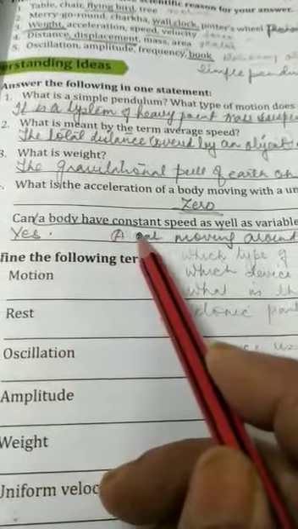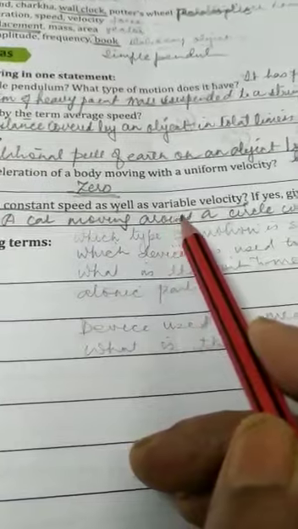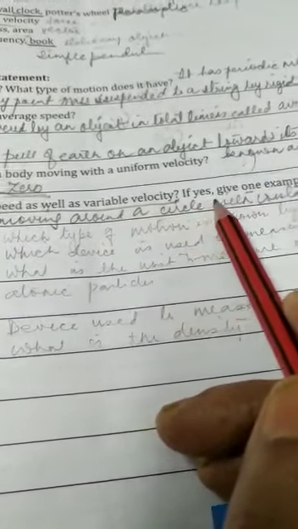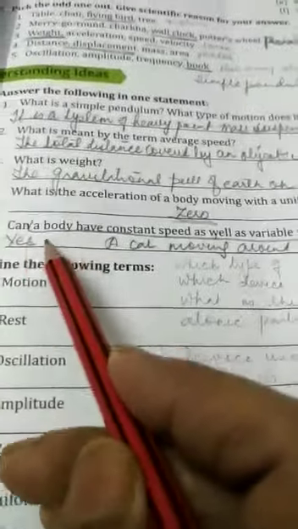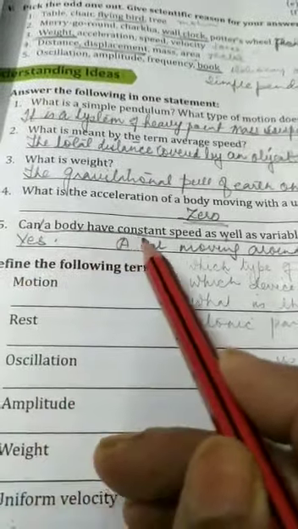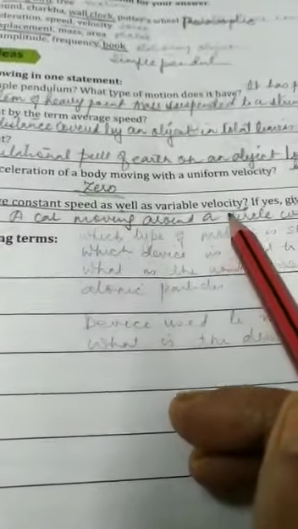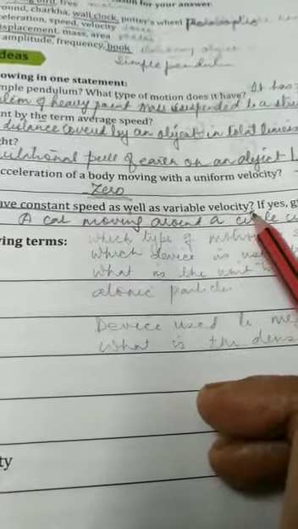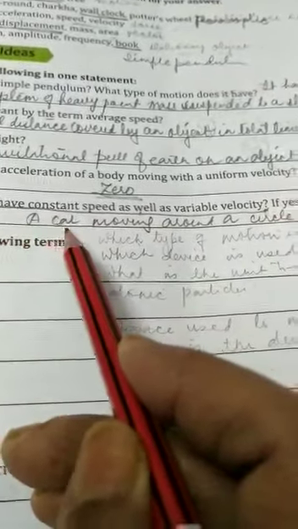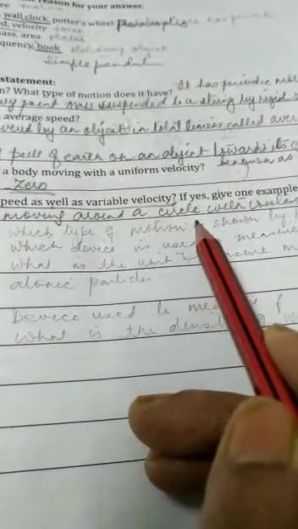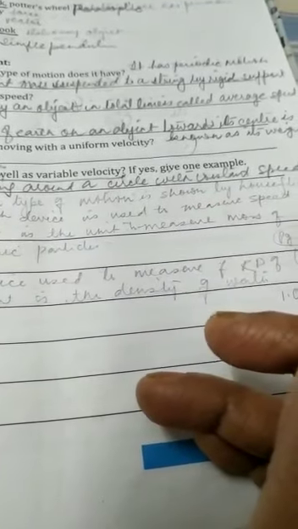Can a body have constant speed as well as variable velocity? If yes, give one example. Yes, a body can have constant speed as well as variable velocity. For example, a car moving around a circle with constant speed.